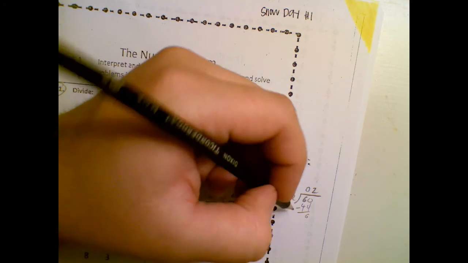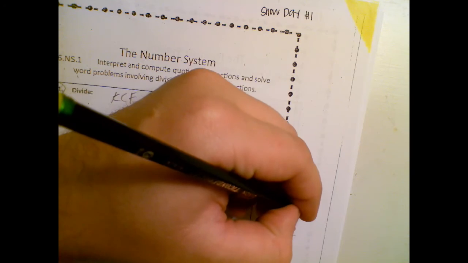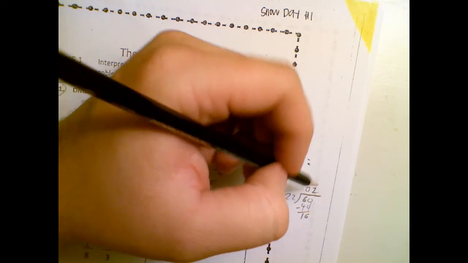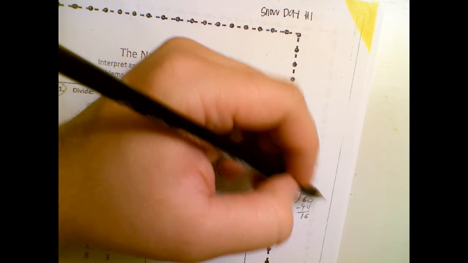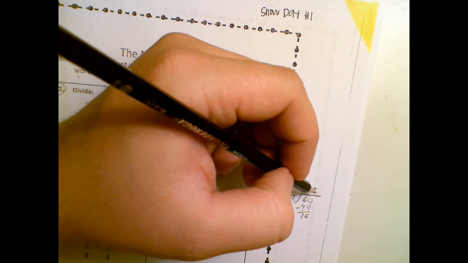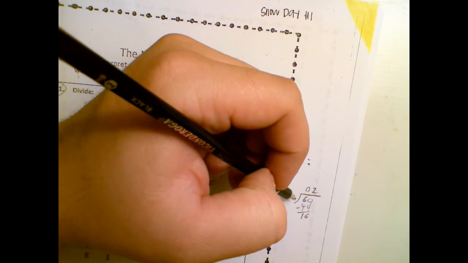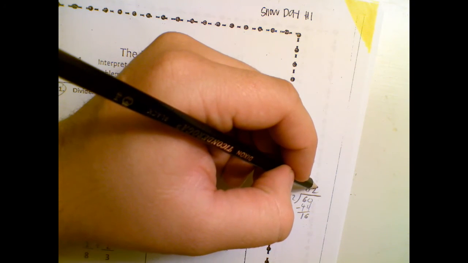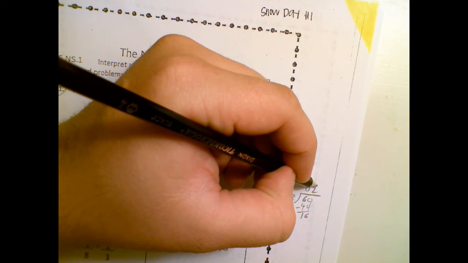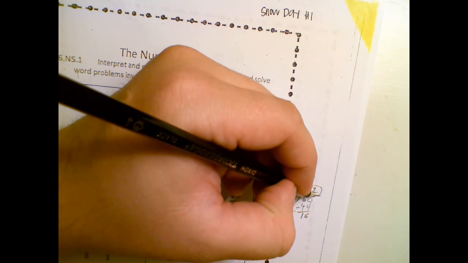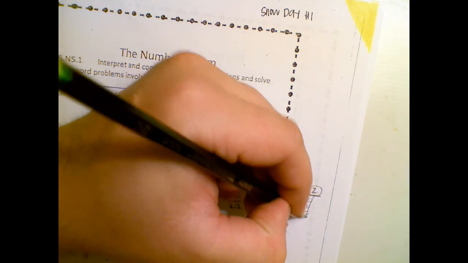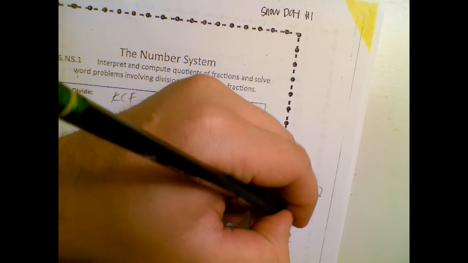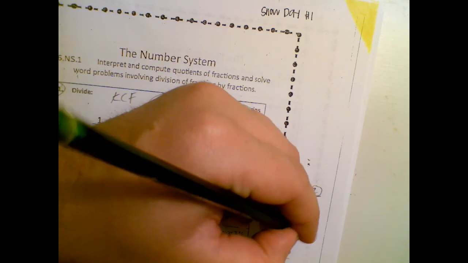We get 16 should be your difference there. And then now we know that it will go into 60 two whole times and 16 22nds. So 2 and 16 22nds.